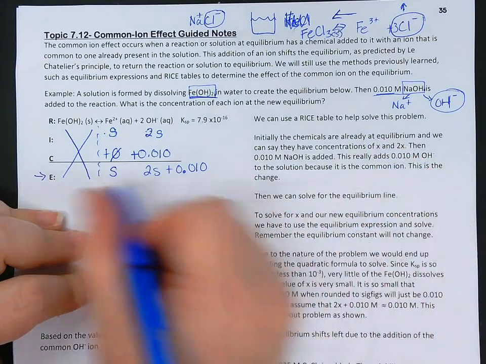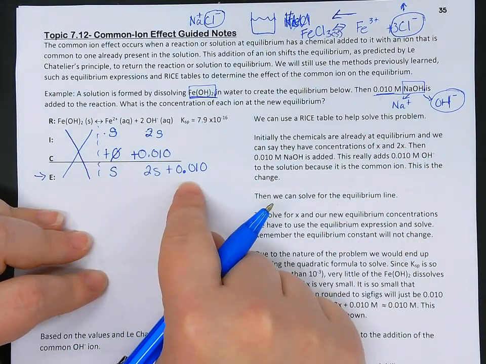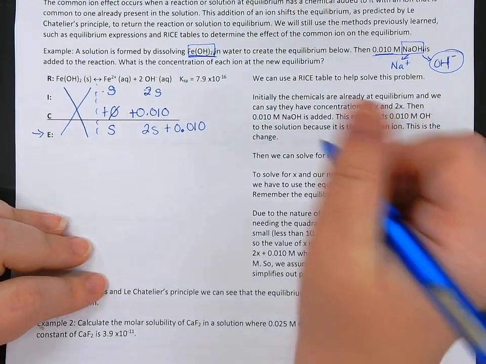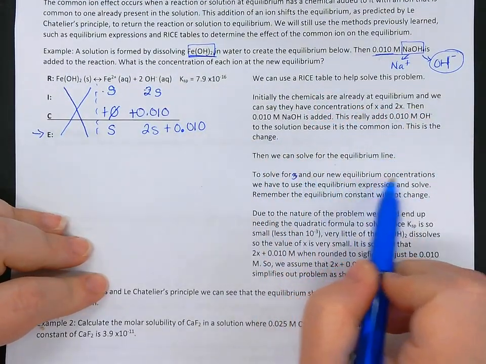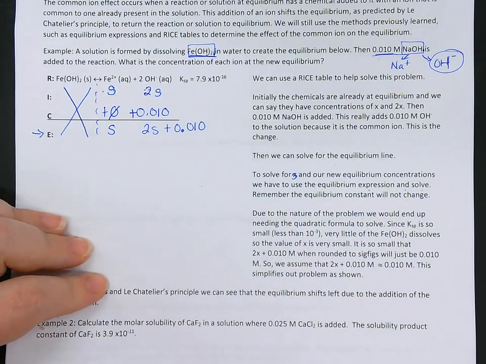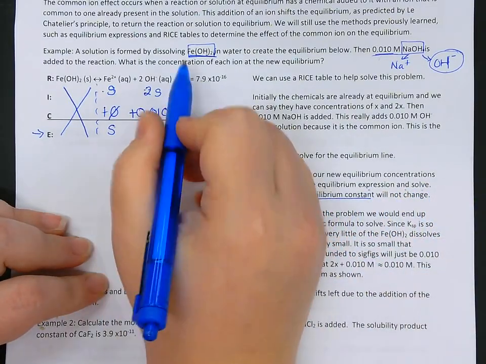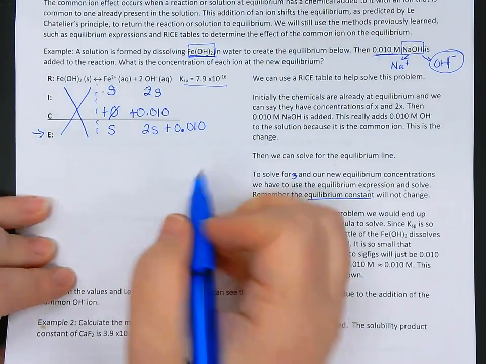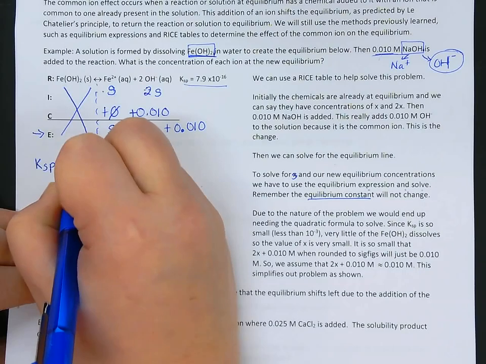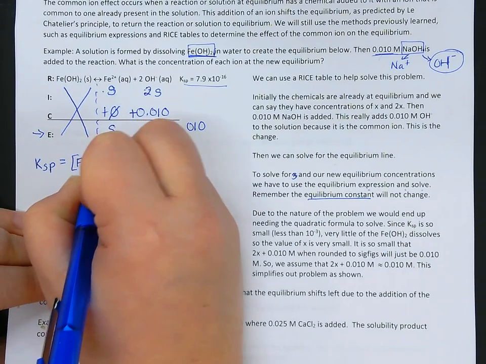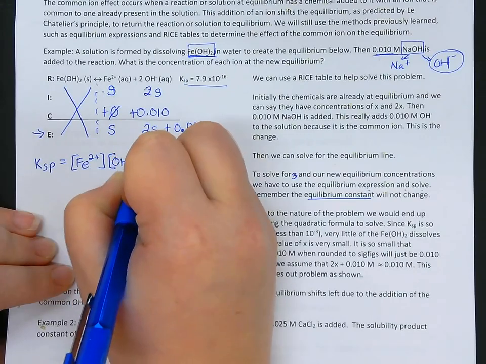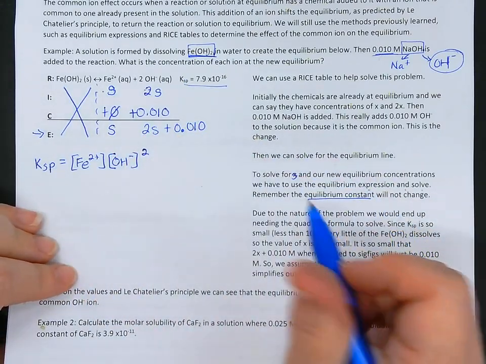Okay, so we got our equilibrium line. Well, we still need to solve for S on this line. Now to solve for S and our new equilibrium concentrations, we have to use the equilibrium expression and solve. Remember, your equilibrium constant will not change. This value is going to stay the same. So I'm going to write my expression. We've got products over reactants, but our reactant is a solid, so we leave it out. So there's our equilibrium expression.